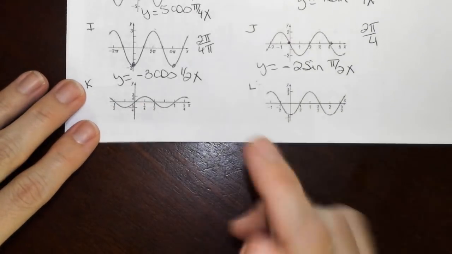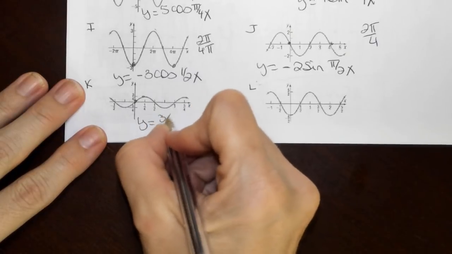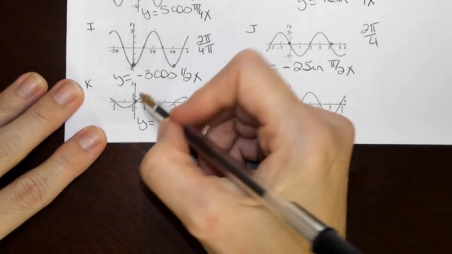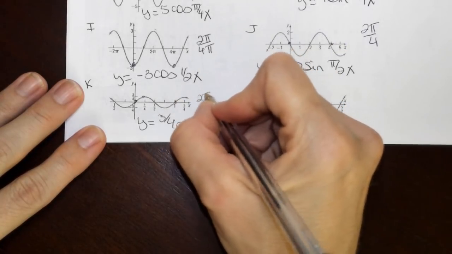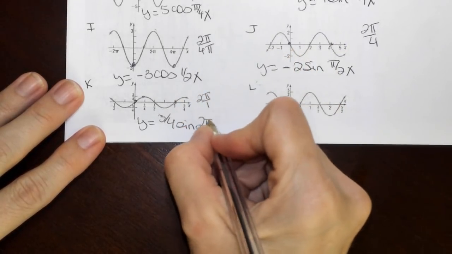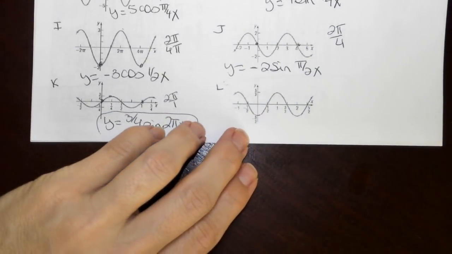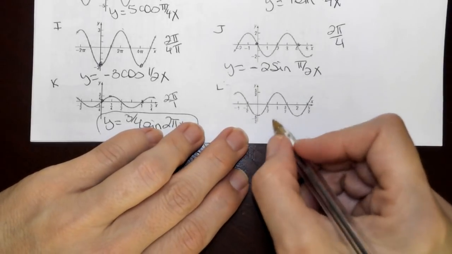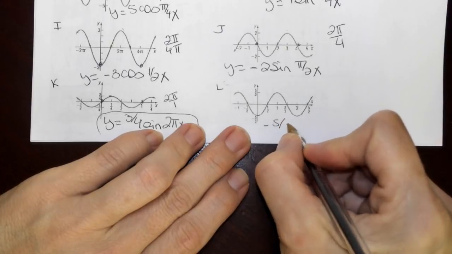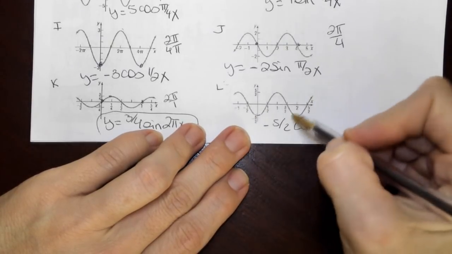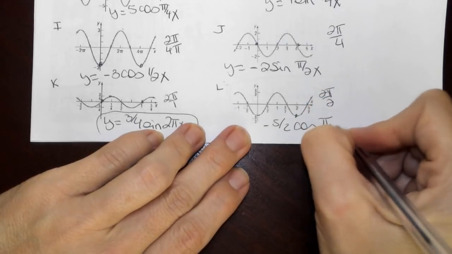Alright, K down here, it starts at the middle and then goes up to 3/4, so it's a positive 3/4 sine. And sine gets back to where it needs to be at 1. So 2 pi over 1 is 2 pi x. Alright, last one. So it starts at the minimum, so I know it's a negative cosine, so it's negative 5/2 cosine, and it ends at 2, so 2 pi over 2 is pi x.